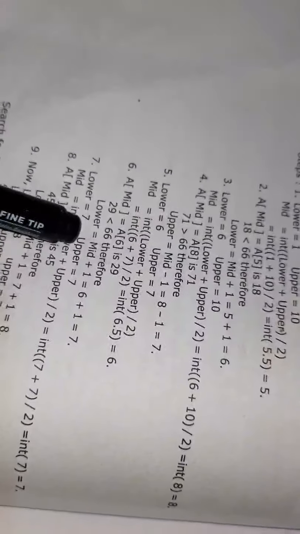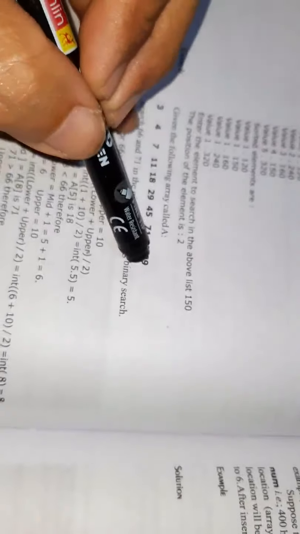Keep in mind that after finding the mid and searching for a new lower position, the upper position still remains at 7. That's why it contradicts: lower is 8 and upper is 7. So the search becomes unsuccessful. This is how you can search for numbers using binary search.